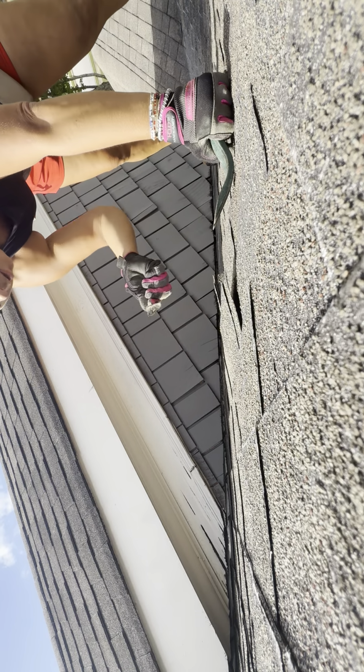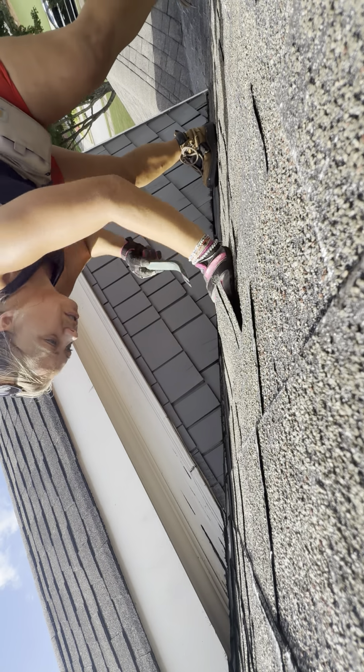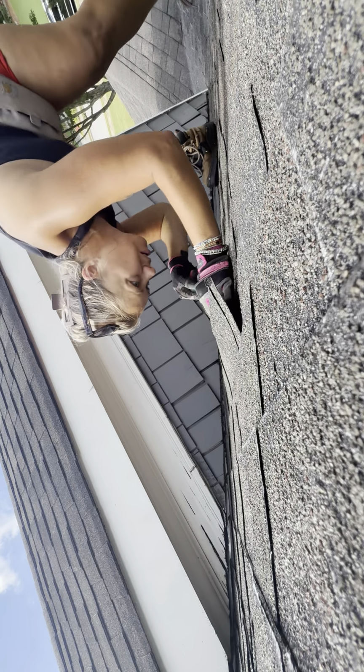Oh goodness, you can see the shingles are just ripping. Oh, that just fell off the roof. I'll grab it out in a second, but you can see the shingles underneath. I'm just trying to get this nail out. It's ripping. It's just deteriorating in my hands.